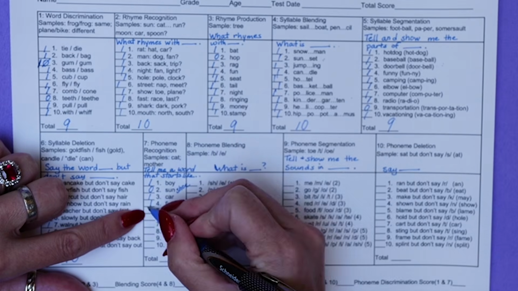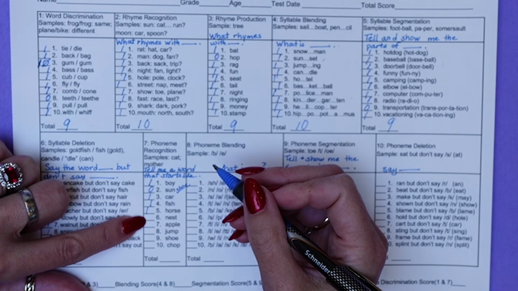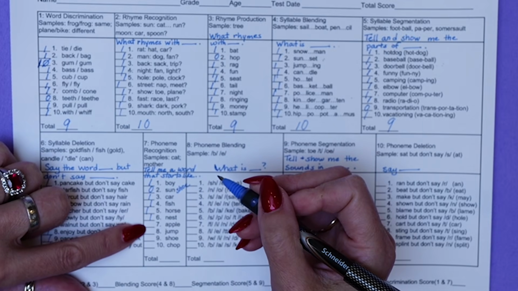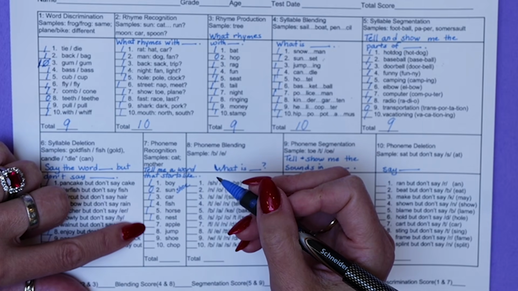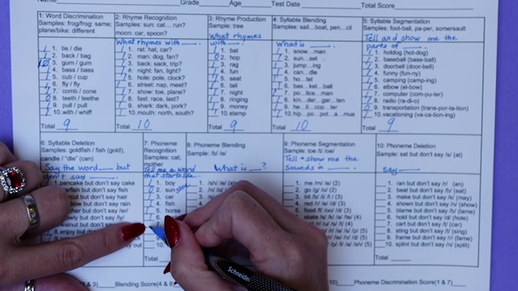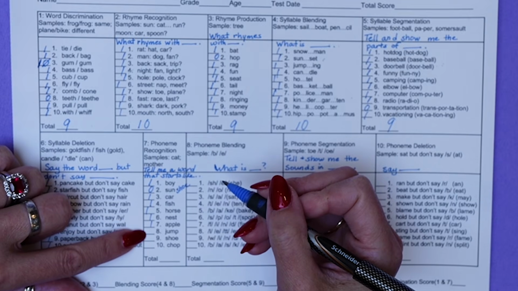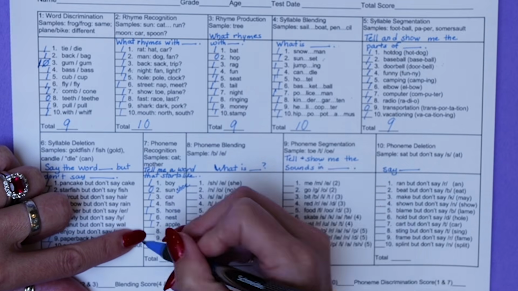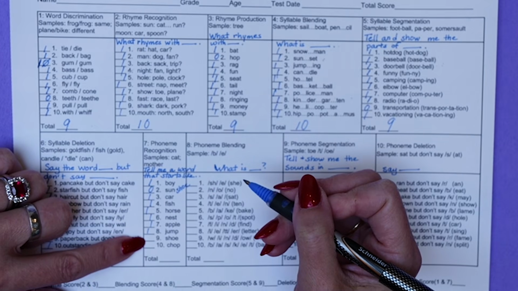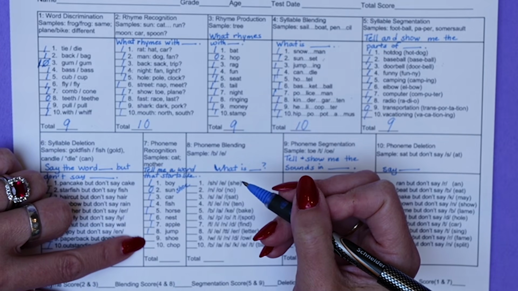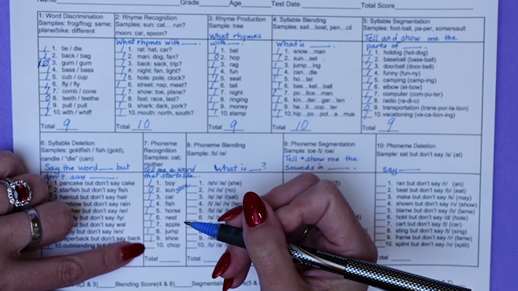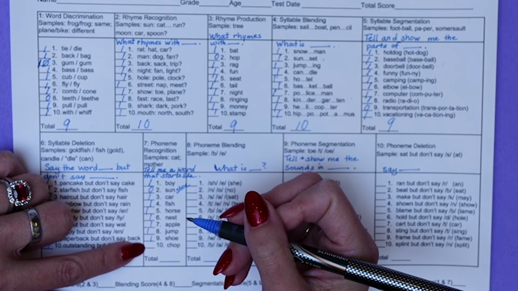Hamburger. Tell me a word that starts like nest. North. Tell me a word that starts like apple. Angle. Tell me a word that starts like jump. Joy. Tell me a word that starts like shoe. Shimmy. Tell me a word that starts like chop. Clock.